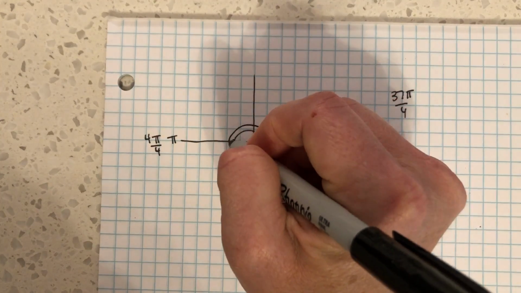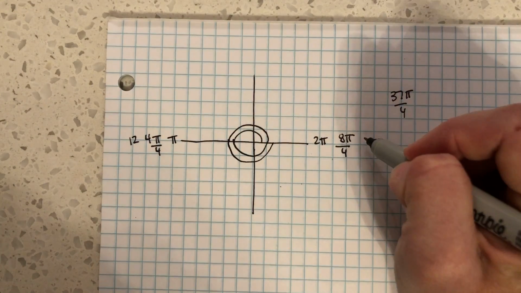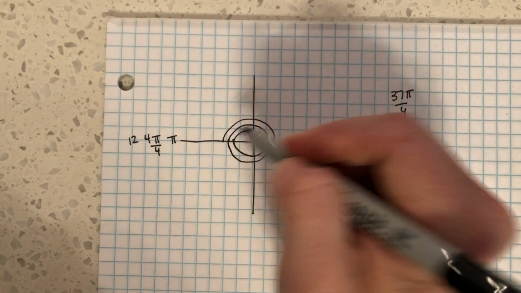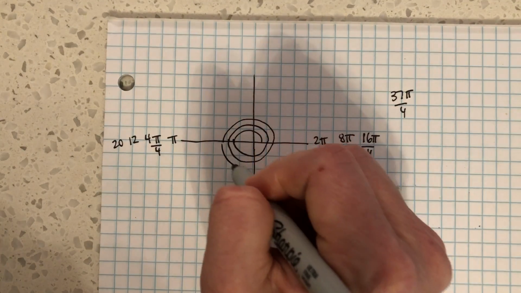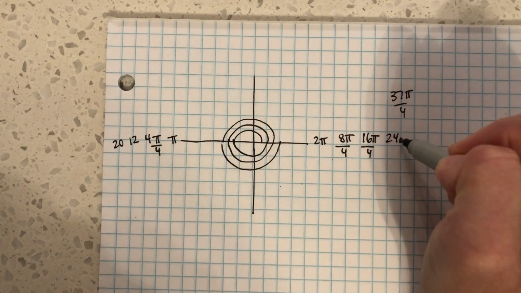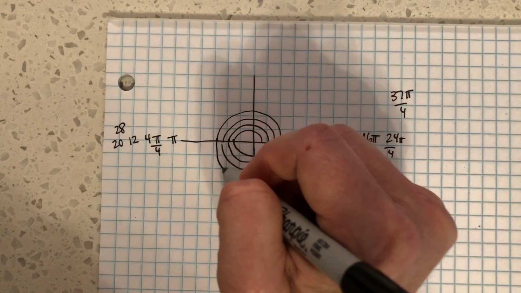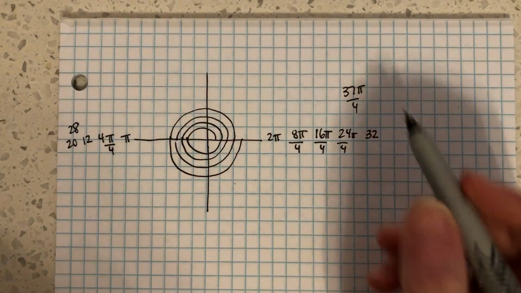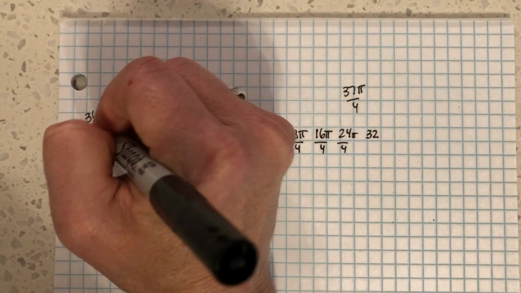If I go halfway around again, that's 12 pi over 4. If I go all the way around then, that's 4 more, which is 16 pi over 4. If I go halfway around, that's going to be 20 pi over 4. If I go halfway around again, that gets me another complete rotation, so 4 more is 24 pi over 4. Halfway around gets me to 28. Another halfway gets me all the way around again, and that's 32 pi over 4. So now if I go another half, that is 36 pi over 4.